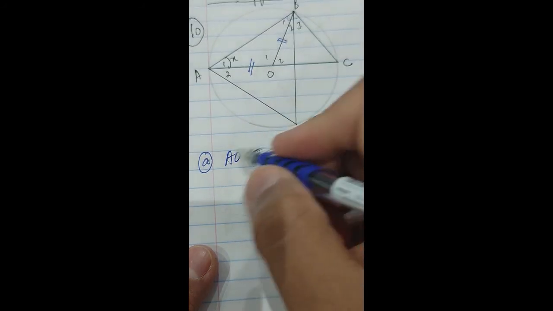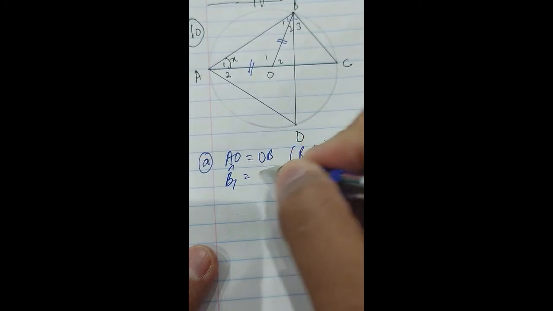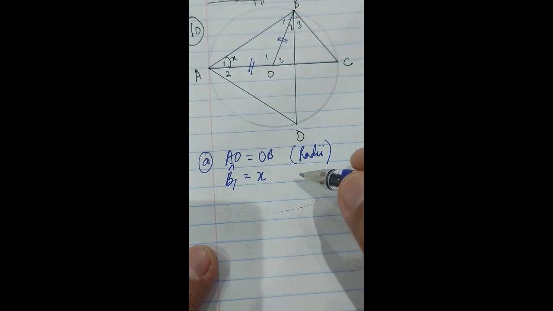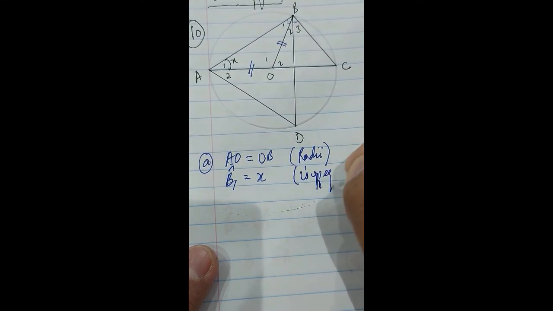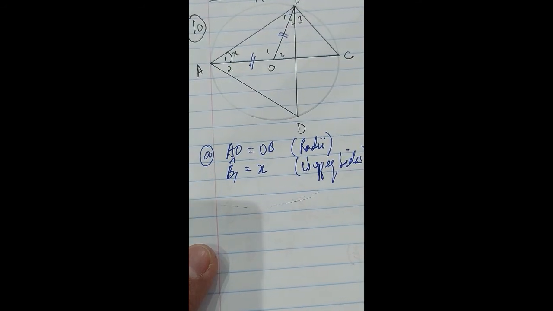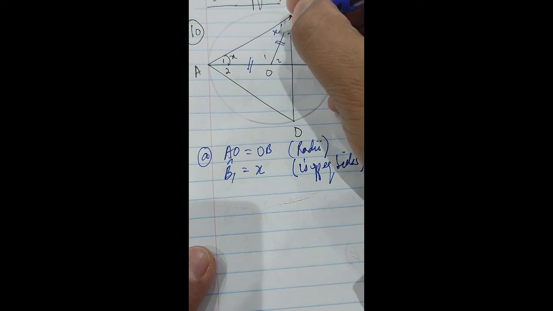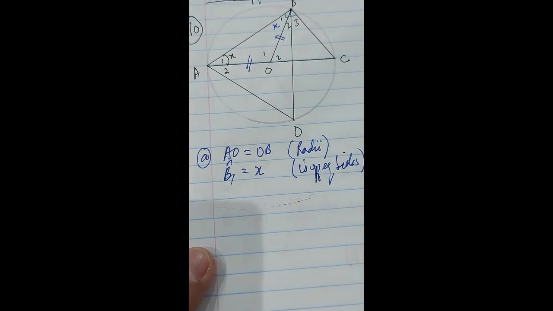Which means to say now that angle B1 is equal to X. Why is B1 equal to X? Because angles opposite equal sides. So there's your X. So there's B1 in terms of X.